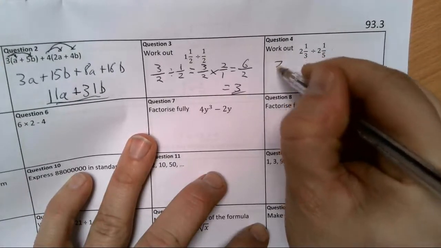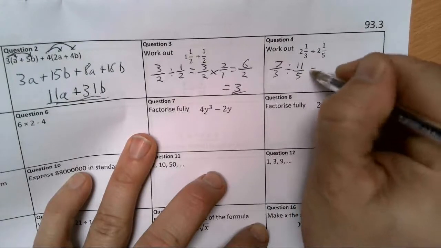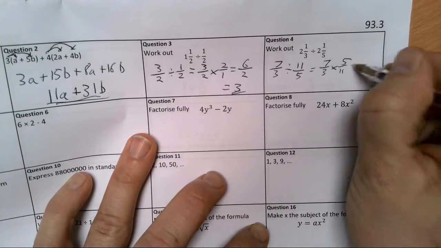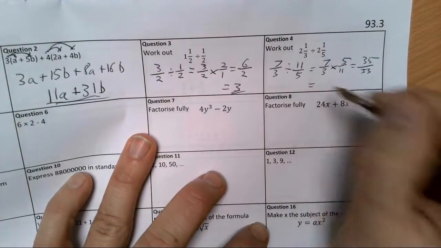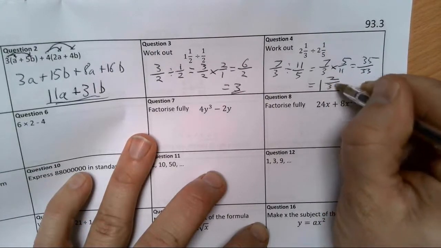6 7/3 divided by 10 11/5, which is the same as 7/3 times by 5/11, which gives me 35 over 33, which gives me 1 whole and 2 out of 33.